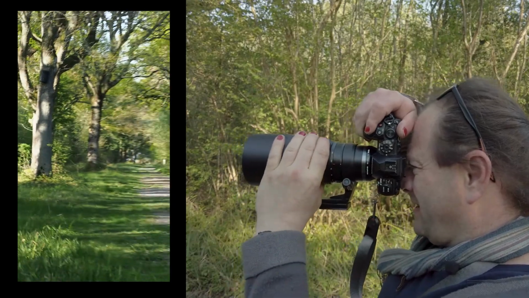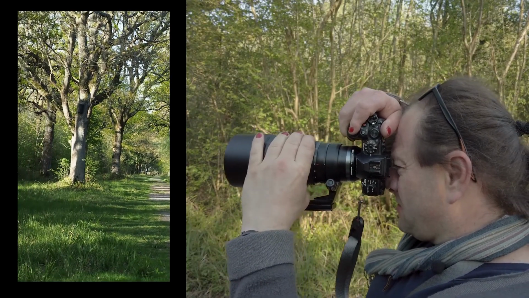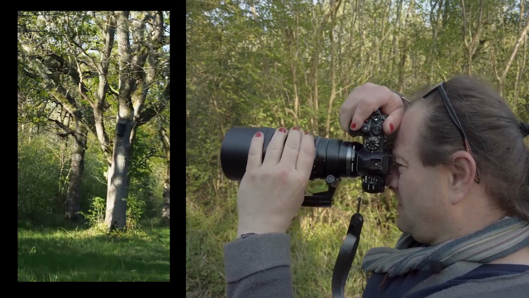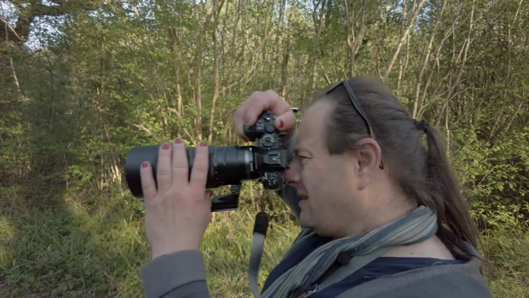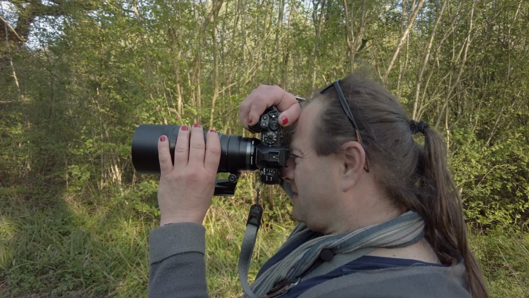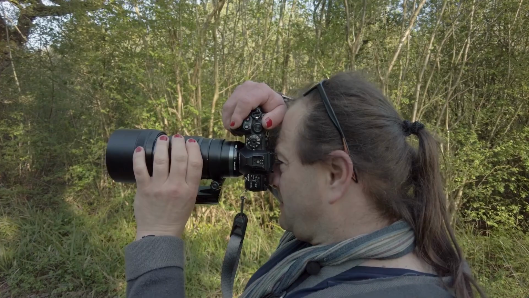Do I keep the path in the shot, or do I just isolate the tree? I'm not sure, so I'll probably do both. And maybe I'll decide which one I like most, or maybe I'll put both up and you can tell me which ones you like most. Anyway, I haven't shot them yet, so let's give it a go.